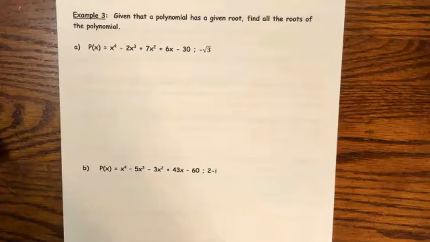Right, so now we're on the back, example 3. It says, given that a polynomial has a given root, find all the roots of the polynomial. So again, in case you forget what a root is, another name for a root is an x-intercept or a zero. They're all the same thing. They mean the same thing. X-intercept, zero, root.